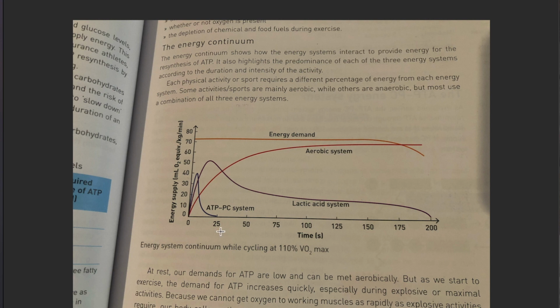The ATP-PC system doesn't last very long because the stores of PC, phosphate creatine, run out in the body very quickly. So you'll notice that the energy being produced by that system drops off quite rapidly. It will never hit zero. It will always continue to work in very, very small amounts in the background. However, the next system that becomes the peak in producing energy for the body is, as I said, the lactic acid system.